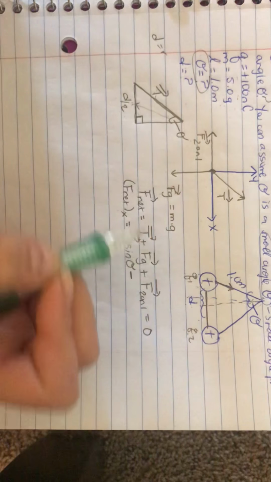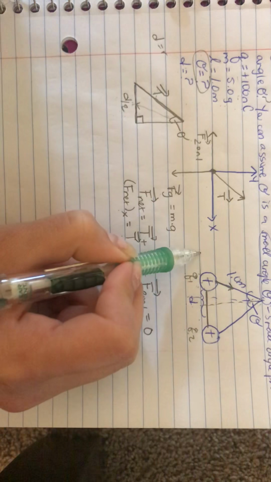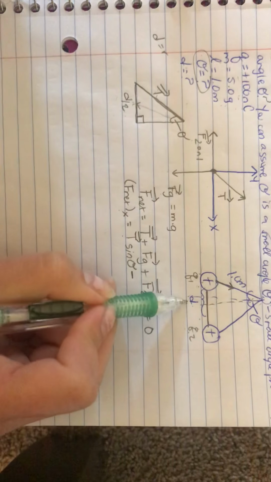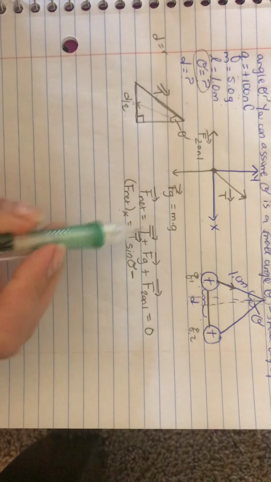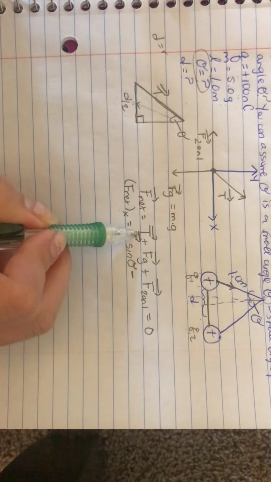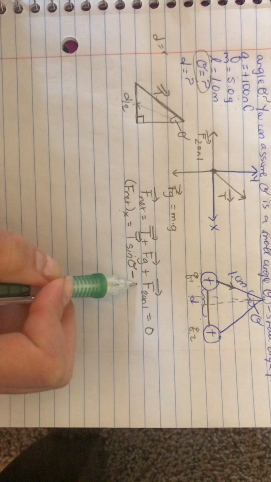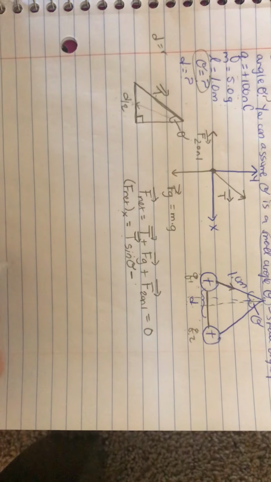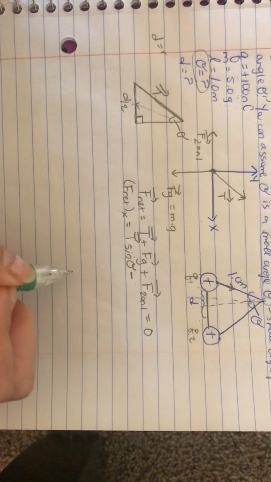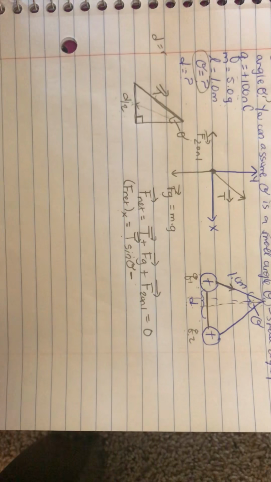So that's force of 2 on 1, and that's the repelling force so that they're not together, because like charges repel. And then this is our F net equation. So that's the tension plus the force of gravity plus the force of 2 on 1, which is equal to 0, and that would be our total, and we're going to use that to find our theta.